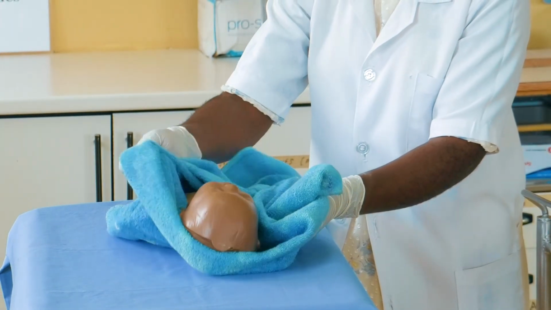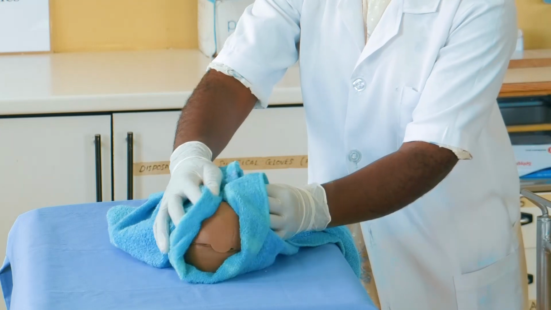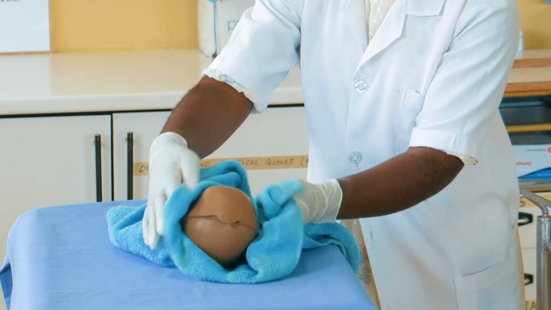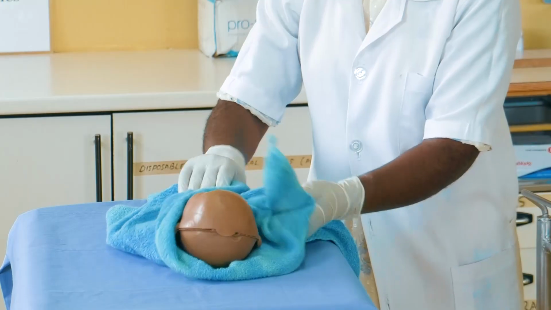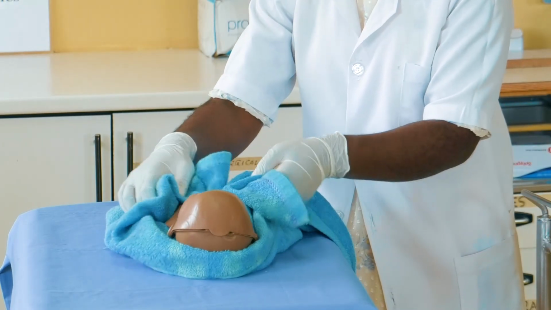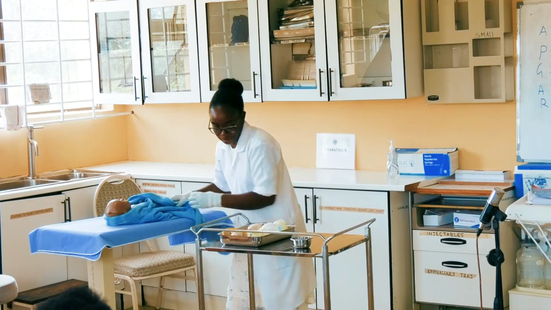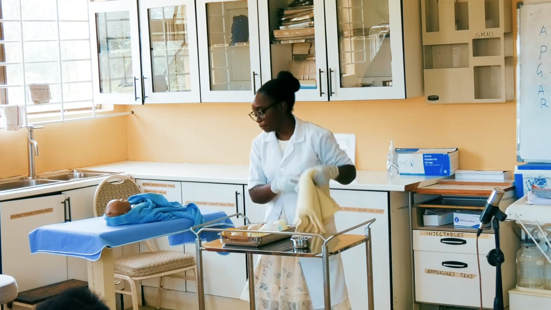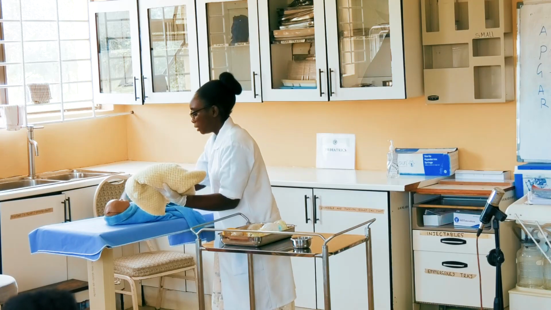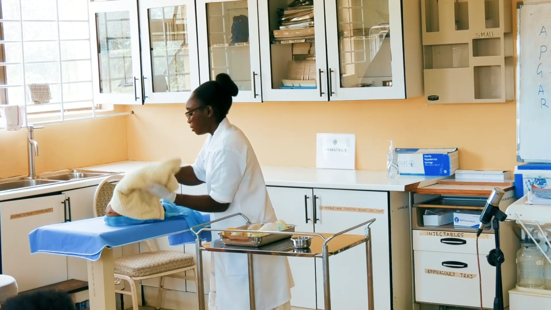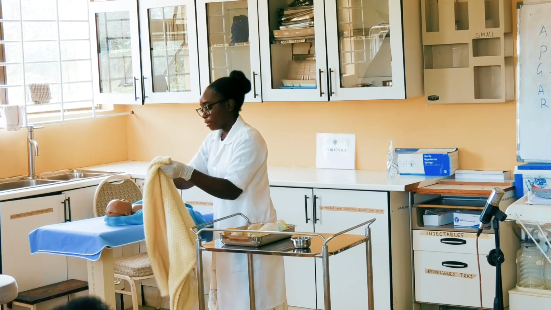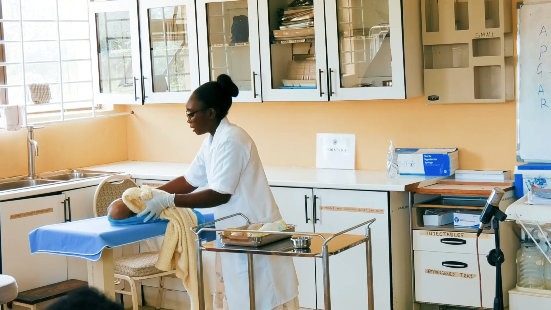So first things first, I'll quickly wipe the baby. So as I'm wiping the baby, this is also stimulating the baby. Okay, so I'll wipe the baby and remove the wet towel, put the baby in a warm blanket or warm towel.